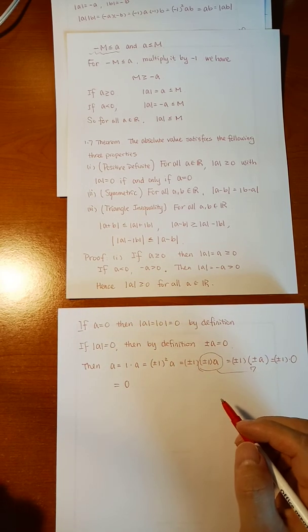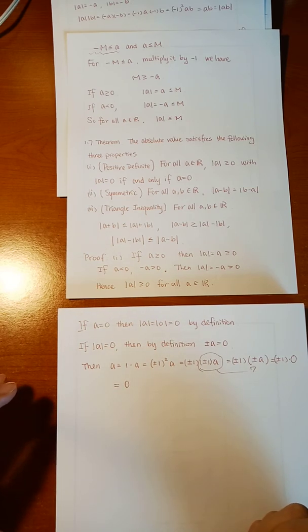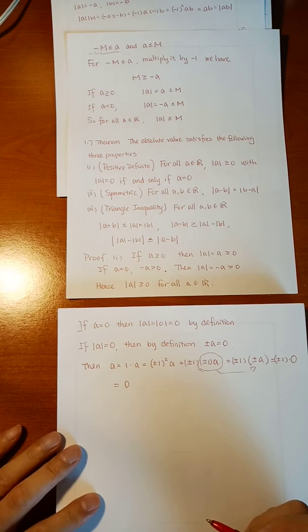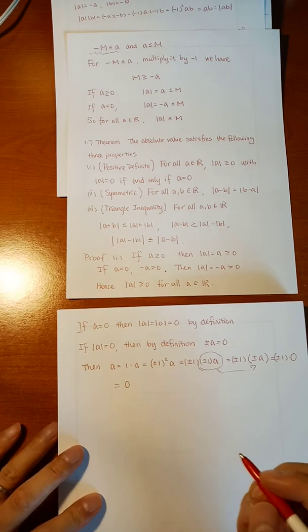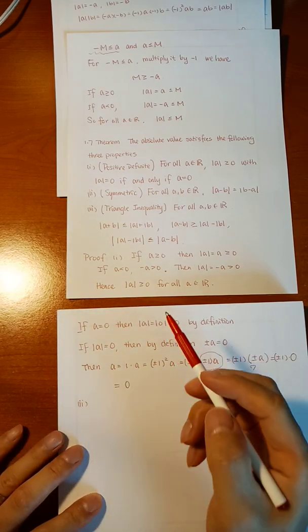How do we get absolute value of a equal to 0? How do we get a equal to 0 from absolute value of a is equal to 0? All right? Second part, symmetric.